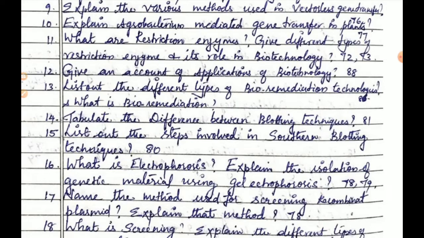The next is, list out the steps involved in southern blotting technique. Page number 80. For this question, page number 80, Figure 4.19 is given, steps involved in southern blotting technique. For that, you have to write all the steps from 1 to 8. It's given 1 to 8 steps, all the steps you should write.